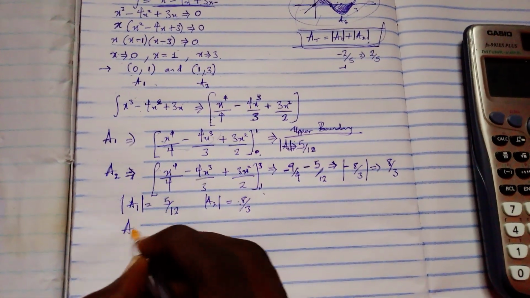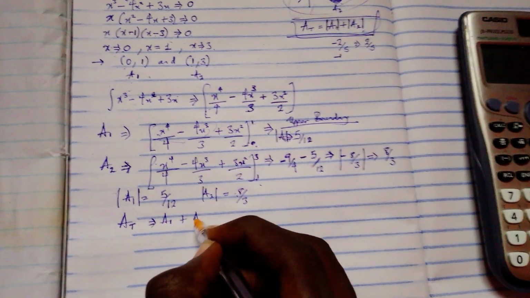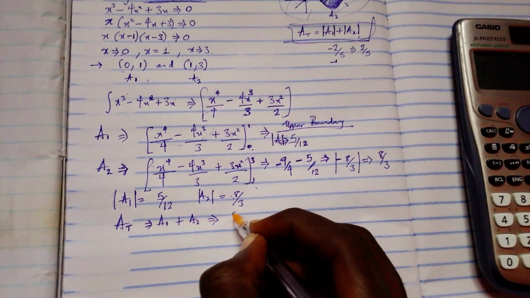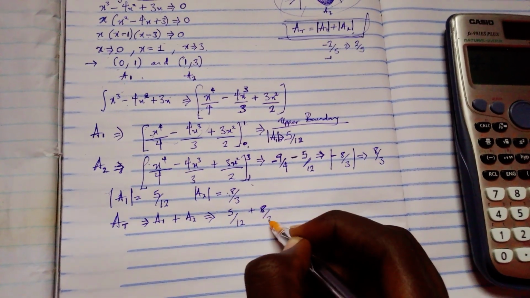Hence the total area will be A1 plus A2, right? And that's 5/12 plus 8/3.